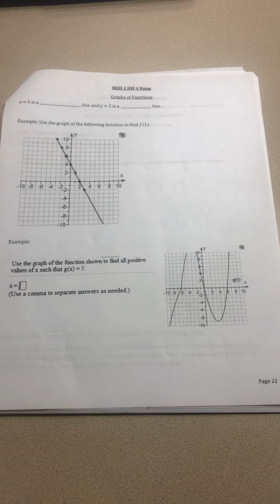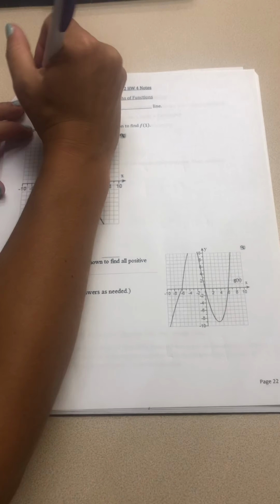All right, this video is going to go over Module 2 Homework 4 notes, and now we're actually getting into graphing functions. So we dealt with what a function is, a relation, a function or not, all that good stuff, and now we're actually graphing functions. Remember, this first little part says x equals 5 is going to be a vertical line.